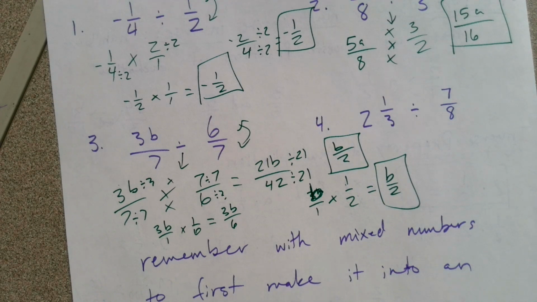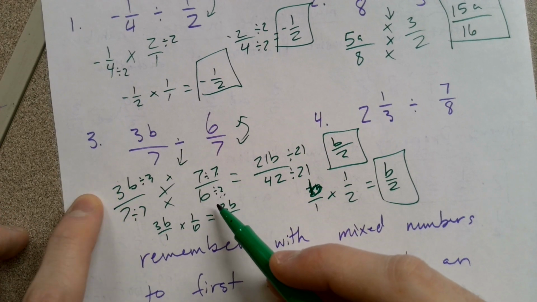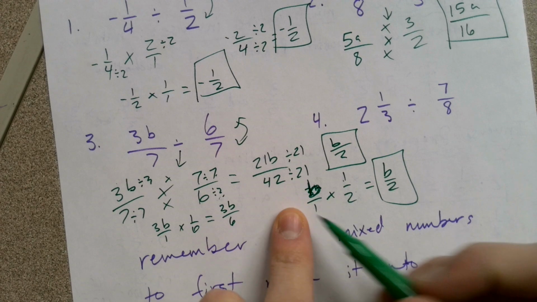So it's important to remember to simplify those. That's your last step in all of these division problems. Simplify those problems. You find those common factors. Right here, these both had a 3 in common. These both had a 7 in common. We can divide those away and turn this easily into this right here.